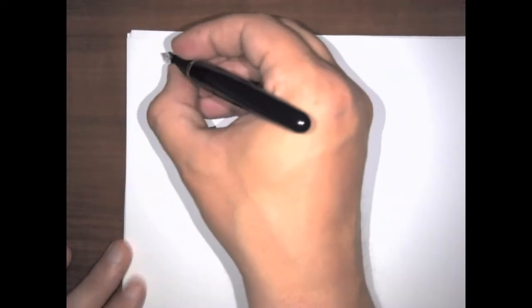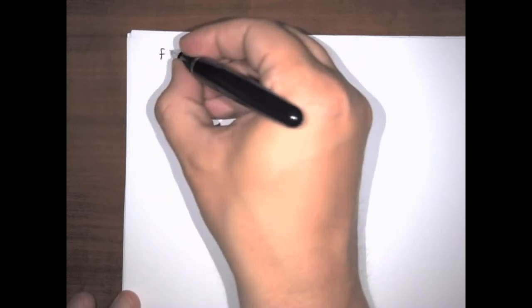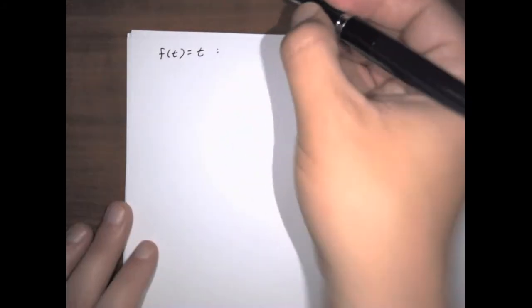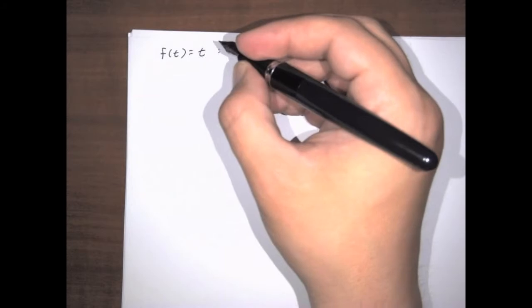Now let's work our way up a little bit, up the ladder. So the next level up from this is going to be f of t is equal to just t. So we went from a degree 0 polynomial to a degree 1 polynomial.